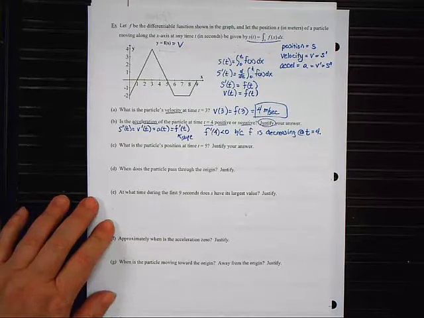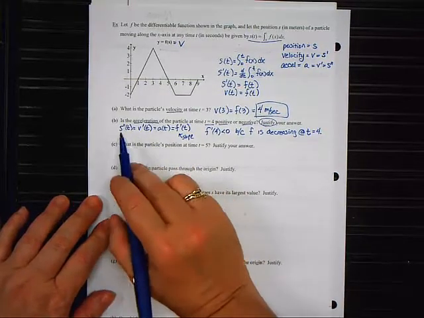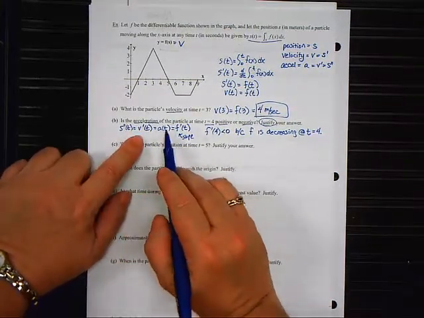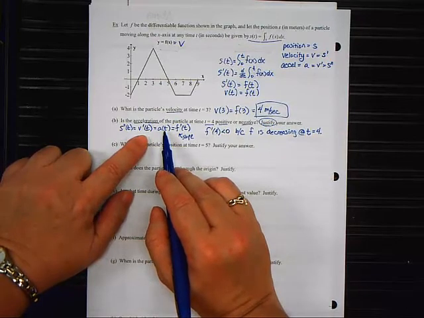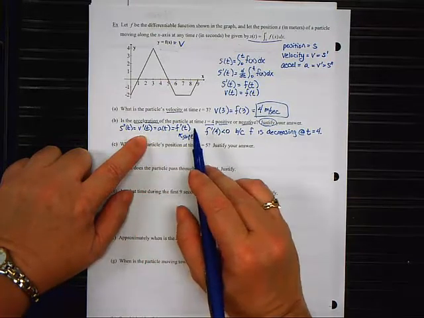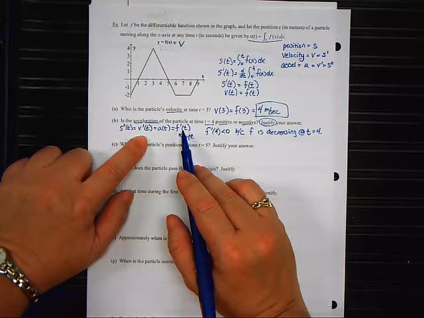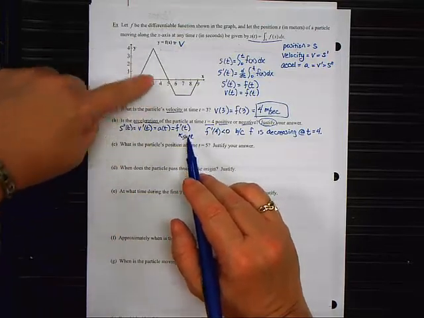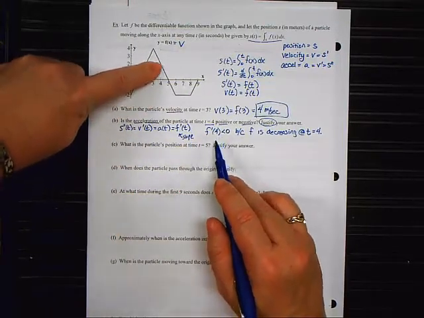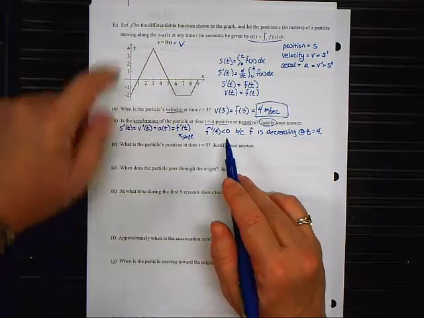Okay. So once again, because f and v are the same thing, since acceleration is the derivative of velocity, it's also the derivative of f. We're looking at the slope on this graph. And the slope at 4 is negative because the graph is going down.